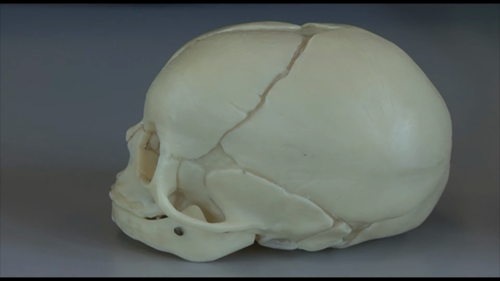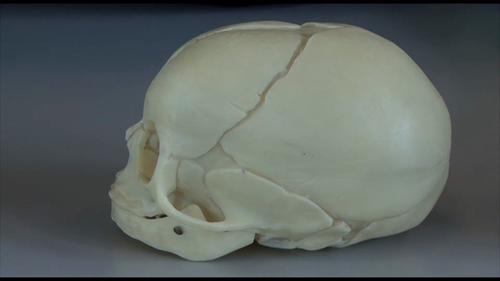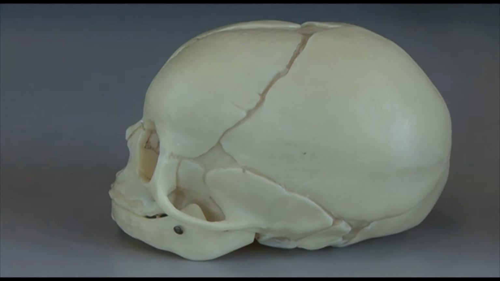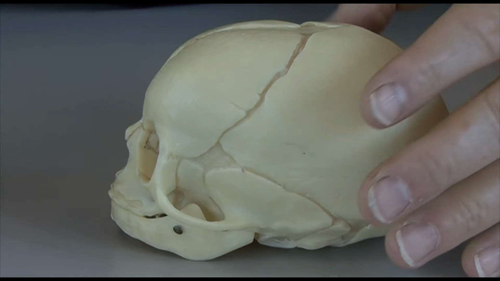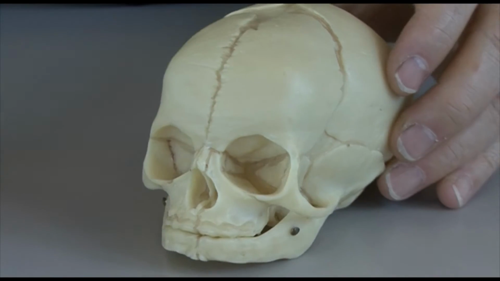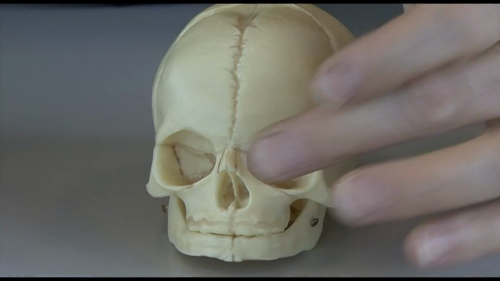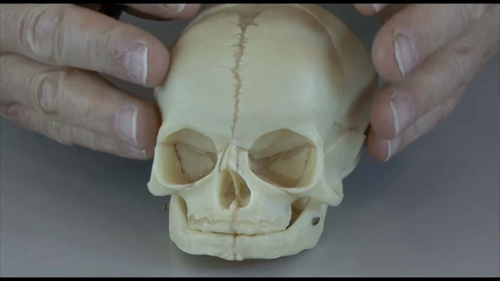Here we see a neonatal skull, as we might see in a newborn baby or a full-term fetus. Again, we see the facial bones and the cranial bones.